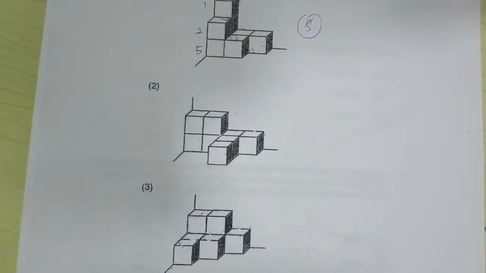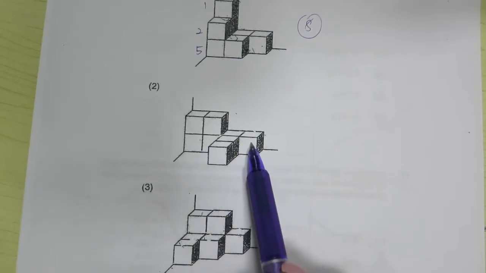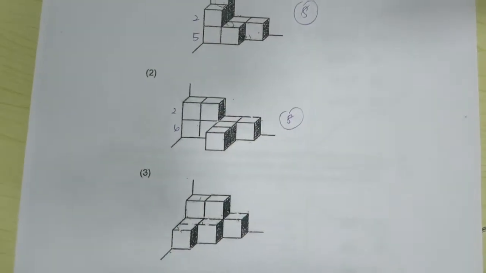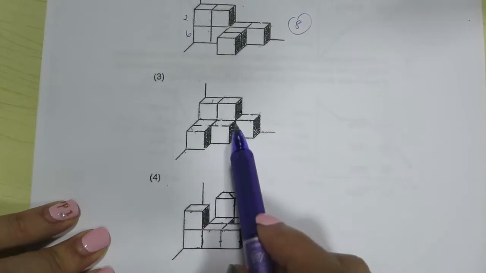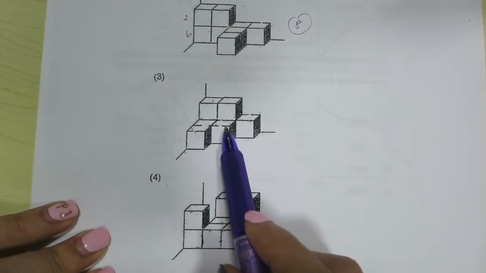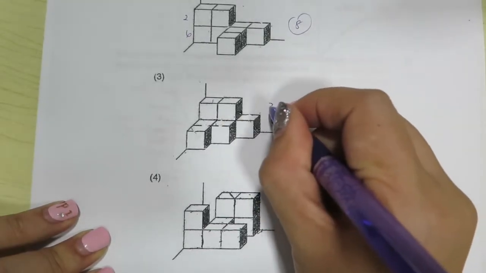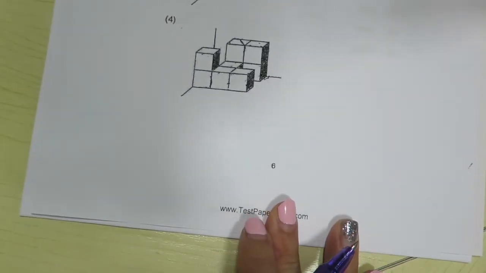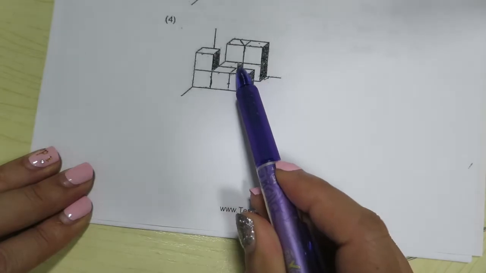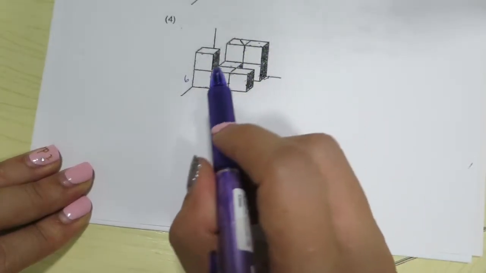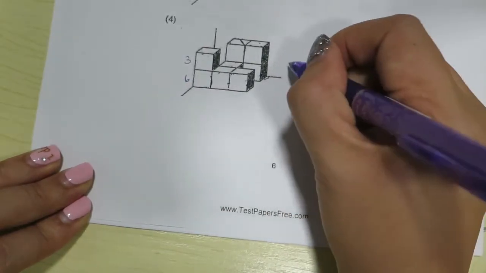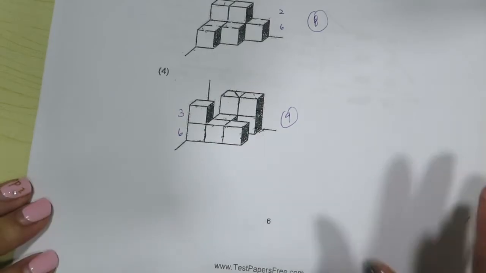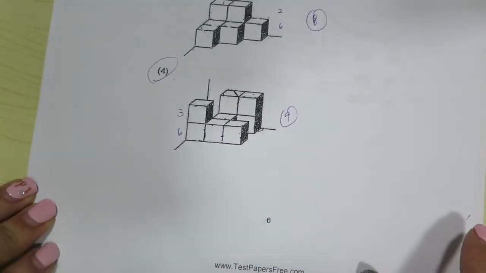Option 2, level 1 we have 1, 2, 3, 4, 5, 6. And level 2 we have 2. Total is 8. Okay. Option 3, level 1 we have 6, and upstairs 2. Total we have 8. Option 4, 6 at level 1, and 3 at level 2. This is 9, which is wrong because the question says Afiq has 8 cubes, so this one has 9. Number 4 is not possible.